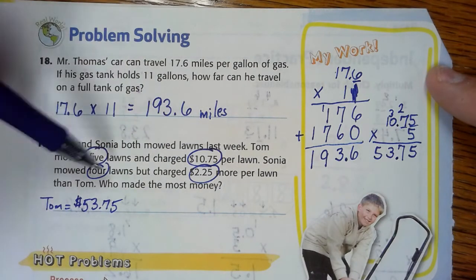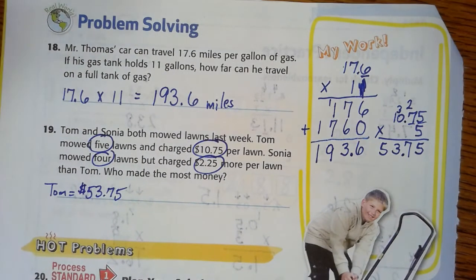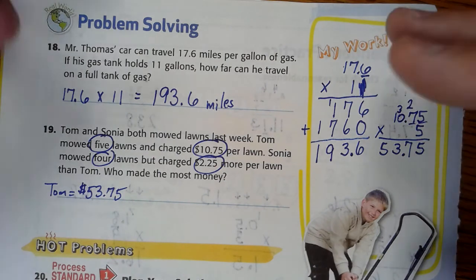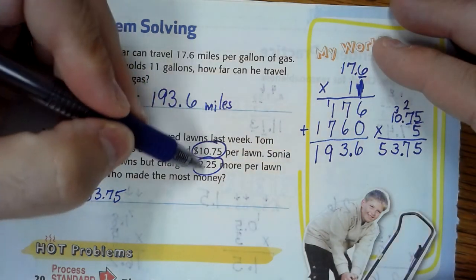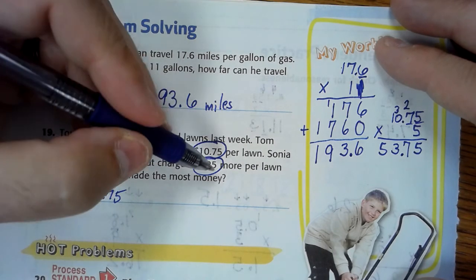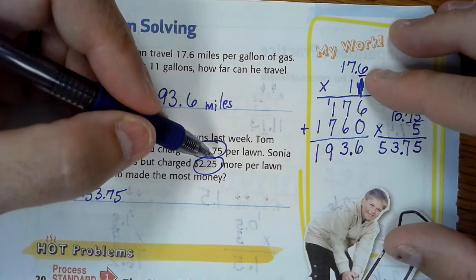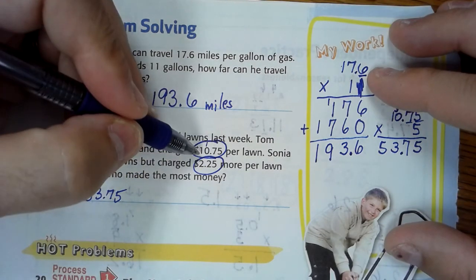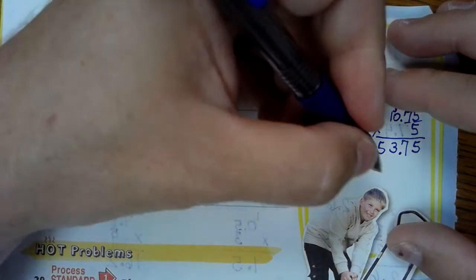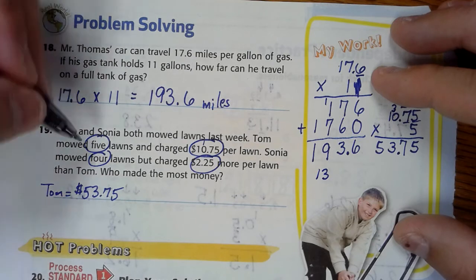It says Sonia mowed 4 lawns, but she charged $2.25 more per lawn. So this is where we have to kind of think about how we use compatible numbers to add up things. So we look at this, and we have to say, well, she added this much more. So we got to add these two together. So if you look at this, 75 and 25 is going to equal a whole dollar. So we're going to put that right here. And then we say $10 plus $2 is 12. So she did $13 per lawn, but she did 4 lawns.